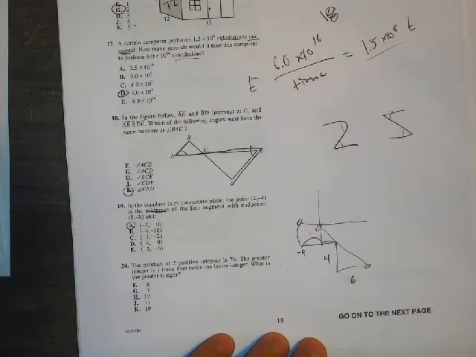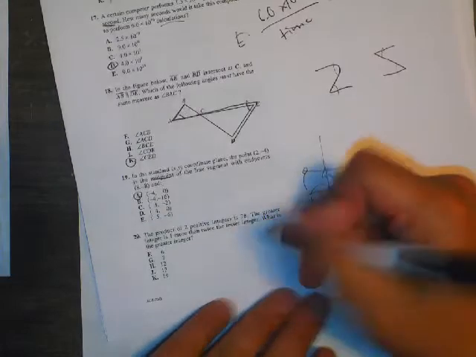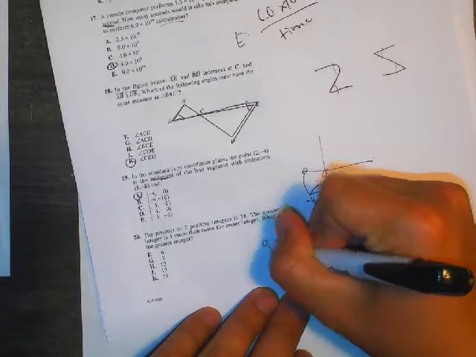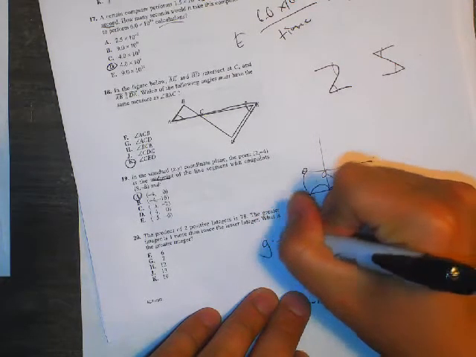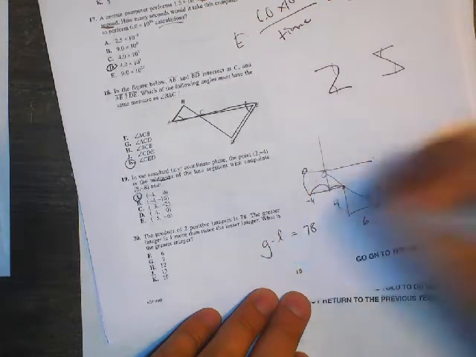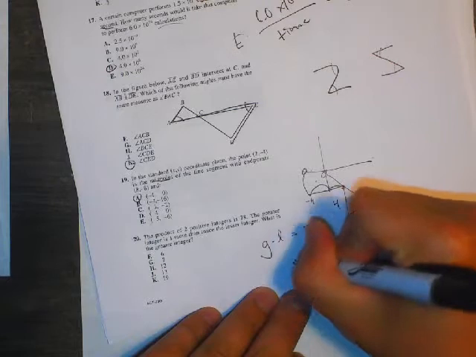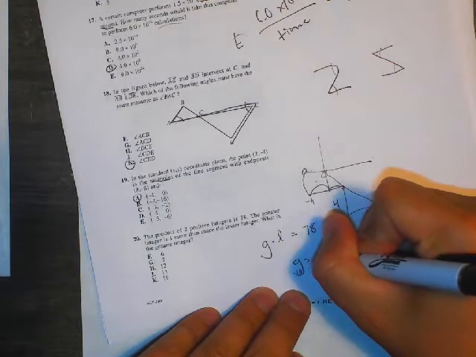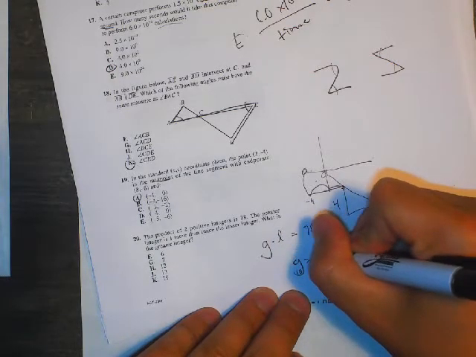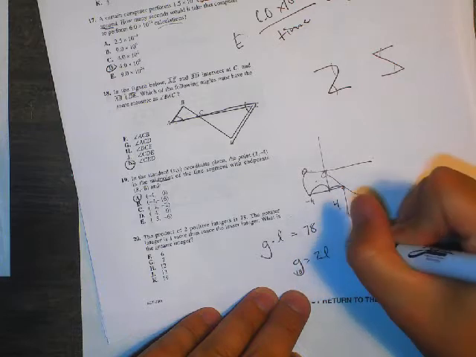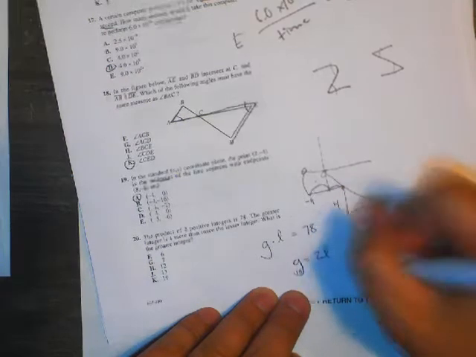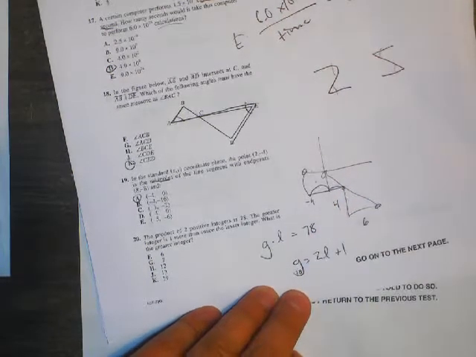The product of two positive integers is 78. The greater integer is 1 more than twice the lesser integer. What is the greater integer? Okay, so I'm going to call them the greater integer and the lesser integer, and their product is 78. I also know the greater integer is 1 more than twice the lesser integer. So if I find twice the lesser integer, the greater integer is still 1 more than that. So twice the lesser integer plus 1.